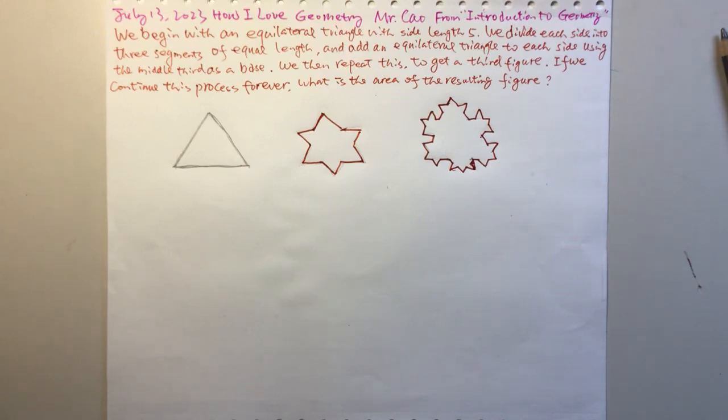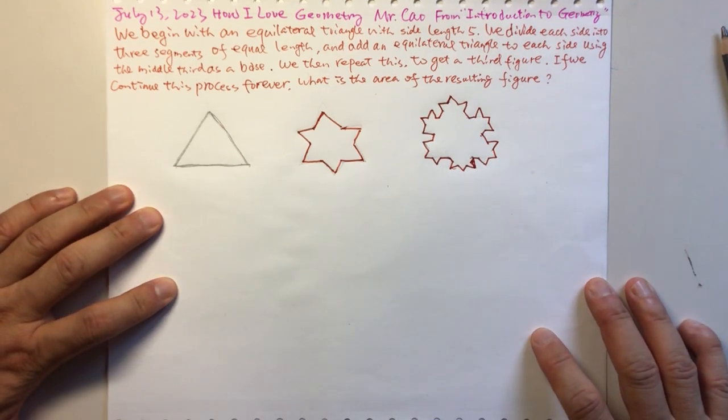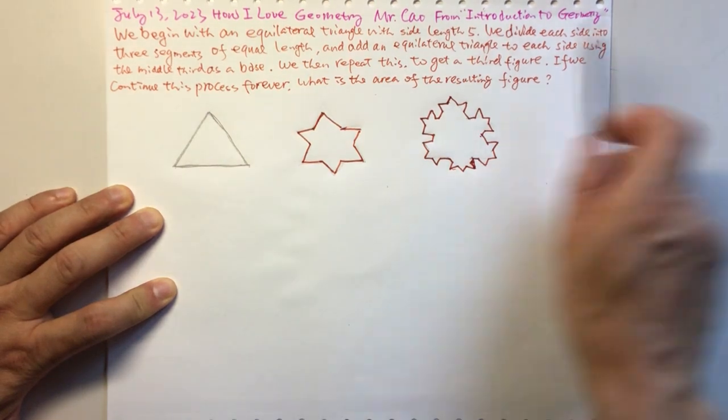I'm Mr. Cao. Today's problem is from the book Introduction to Geometry. I just made a little change. The problem says we begin with an equilateral triangle with side length 5. So this one.